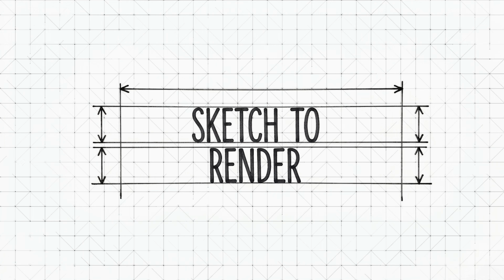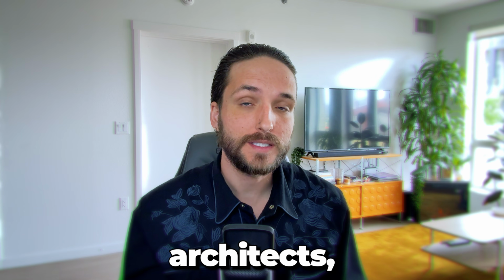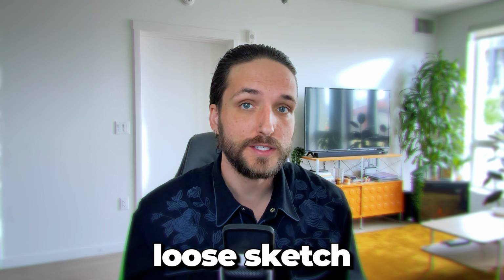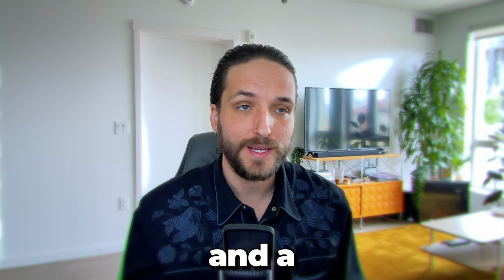All right, now open up ChatGPT and let's jump right in. This is probably one of the most exciting workflows for architects because you can turn a really rough, loose sketch into a presentation-ready image in a couple seconds.